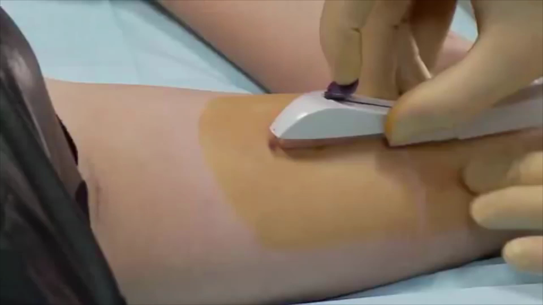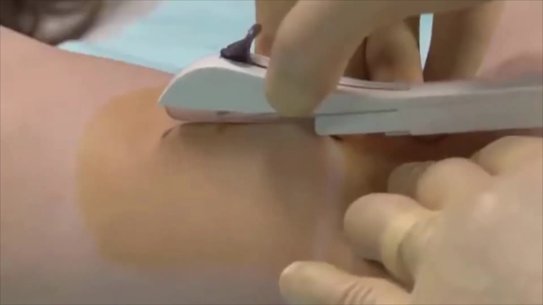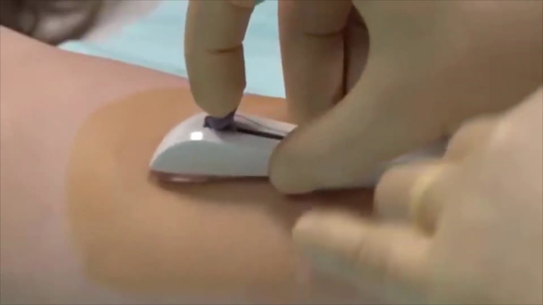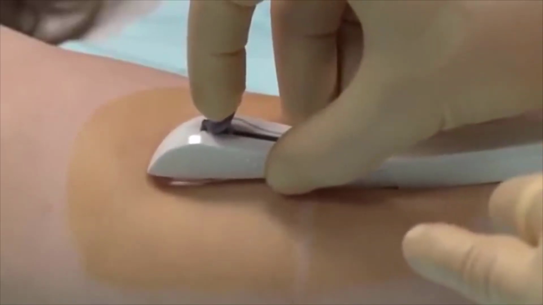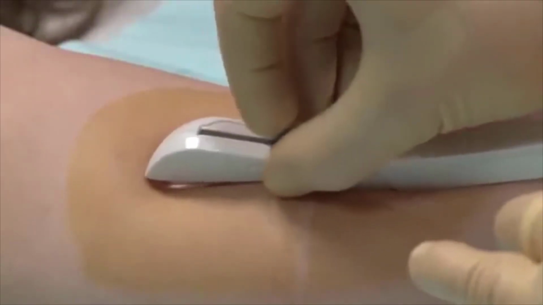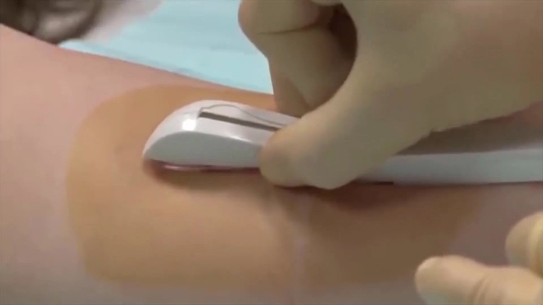Keep the applicator in the same position with the needle inserted to its full length. If needed, you may use your free hand to keep the applicator in the same position during this part of the procedure. Unlock the purple slider by pushing it slightly down. Move the purple slider back until it stops.